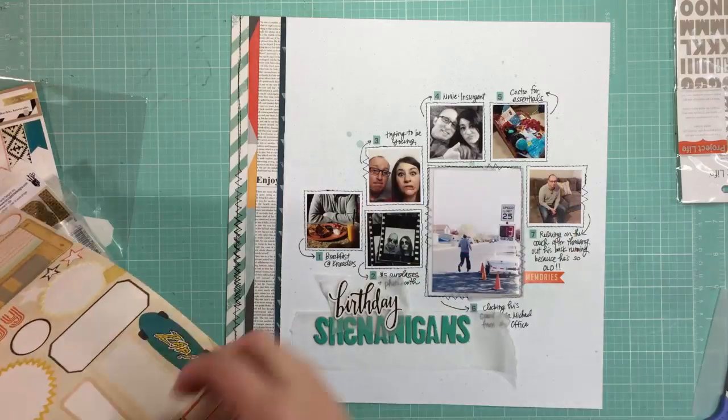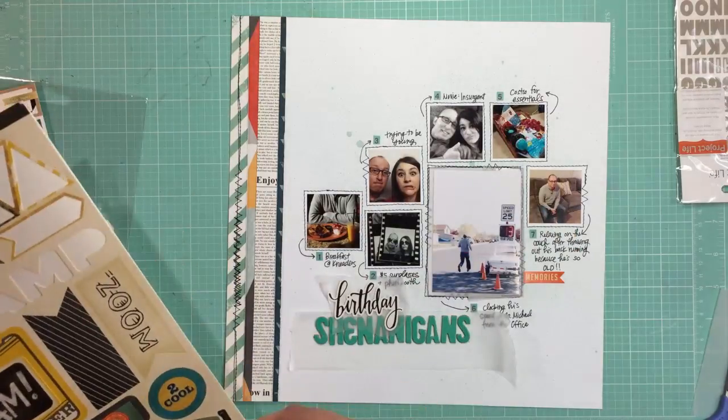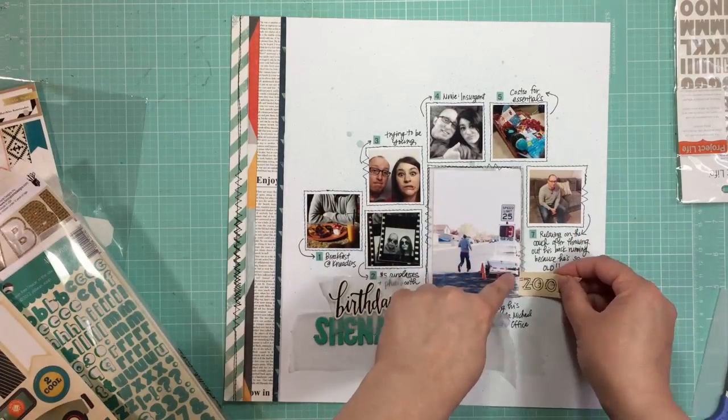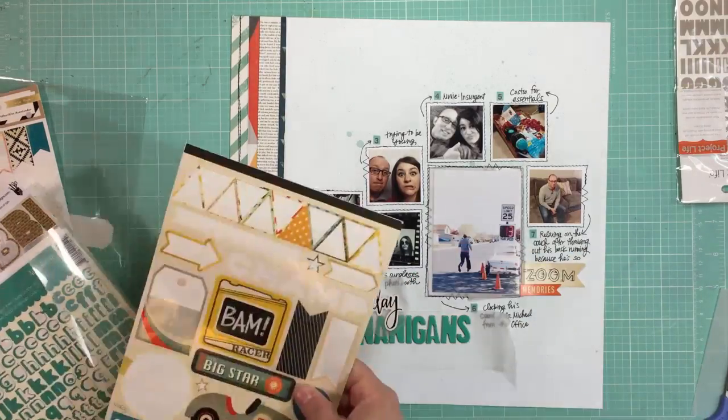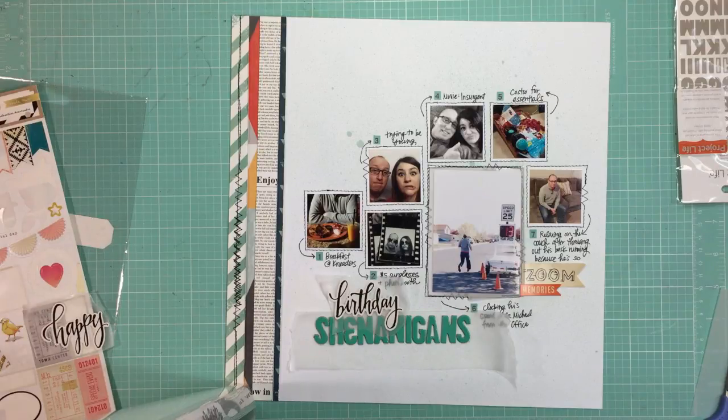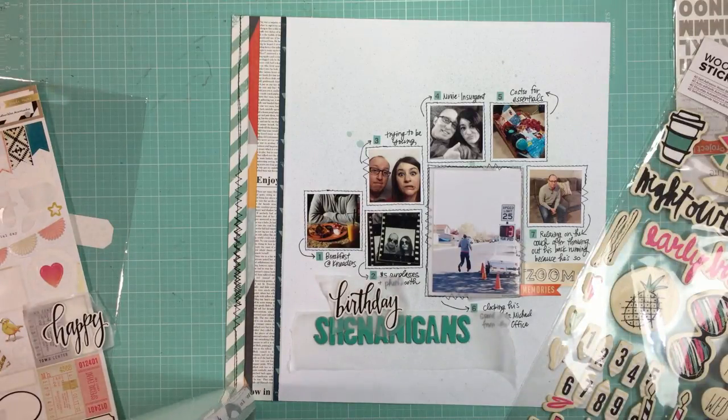And I pulled out some stickers from a previous Crate Paper collection. I can't remember what it's called. It was a boyish one that had race cars and video games and different things like that. And these little stickers say Zoom and memories. They would have worked nicely, but they don't end up making it.